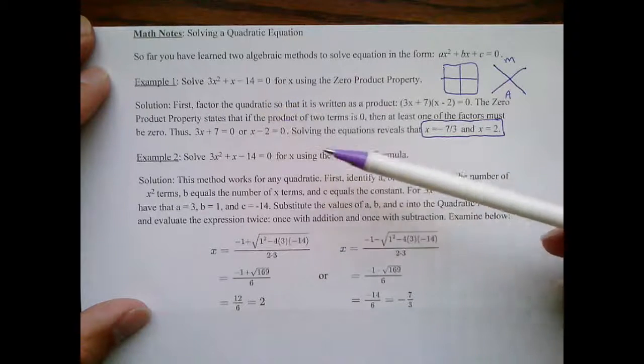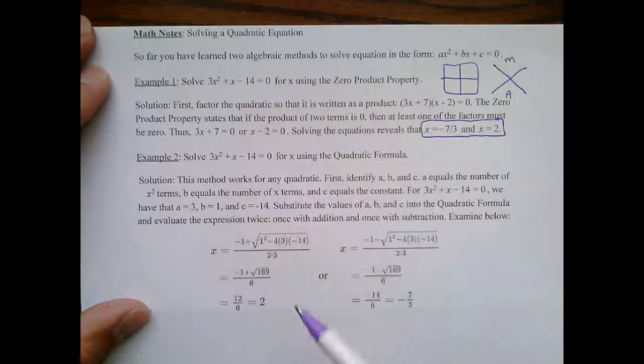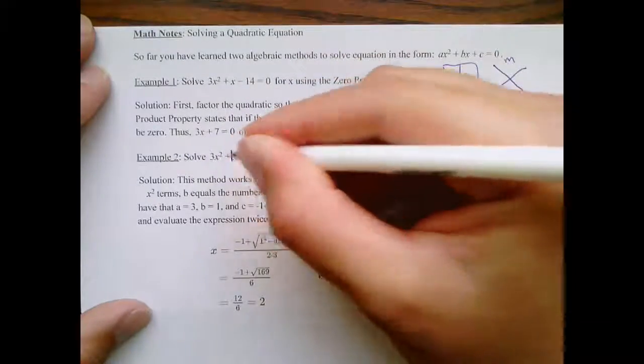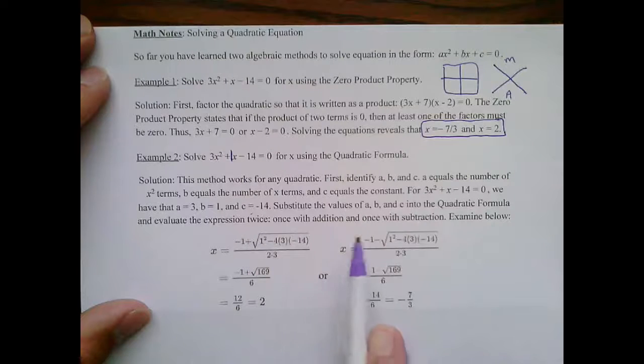Same equation, but let's use the quadratic formula. So again, first thing, is it in standard form? It is. So the first thing that they do is list off what A, B, and C are. They notice that A is 3, B is positive 1. Again, if you don't see it there, it's a positive 1. It's not 0, because 0x means that it wouldn't be there at all. And then C is negative 14. So substitute those values in, and then find out what you have.